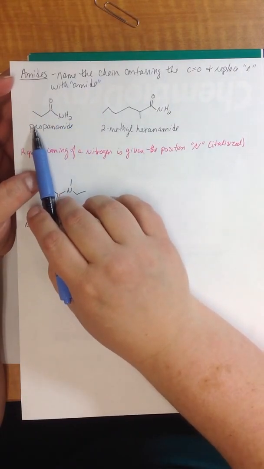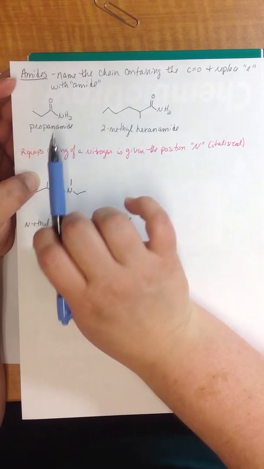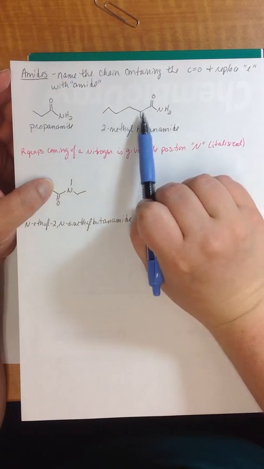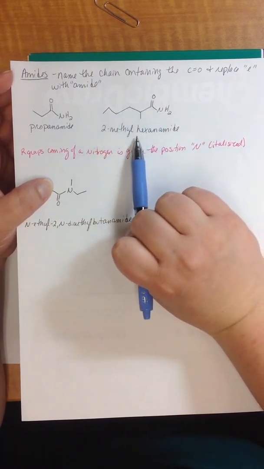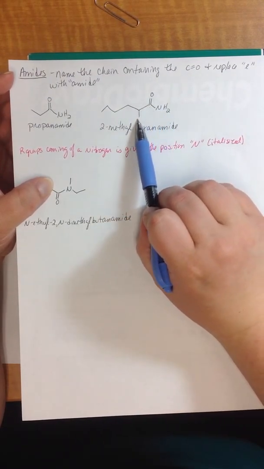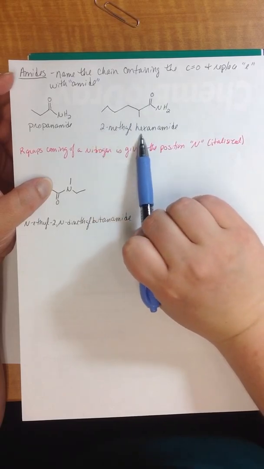This becomes propanamide. Propanamide is another way to pronounce that. 1, 2, 3, 4, 5, 6 carbons here, which would make this hexanamide. We have a methyl at the second position of that chain, so it's 2-methylhexanamide.